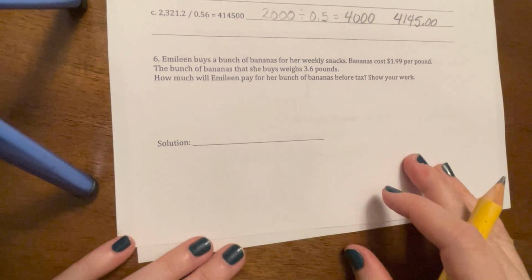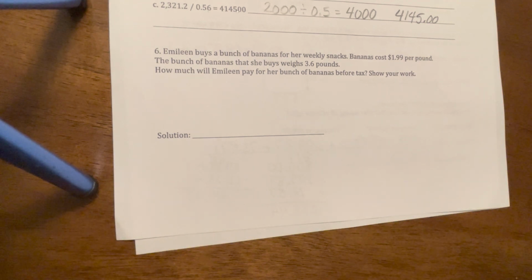All right, number 6. Emmeline buys a bunch of bananas for her weekly snacks. Bananas cost $1.99 per pound. The bunch of bananas that she buys weighs 3.6 pounds. How much will Emmeline pay for her bunch of bananas before tax? Show your work. So, what's the operation? Someone raise your hand to tell. What is the operation here? Adding, subtracting, multiplying, or dividing?